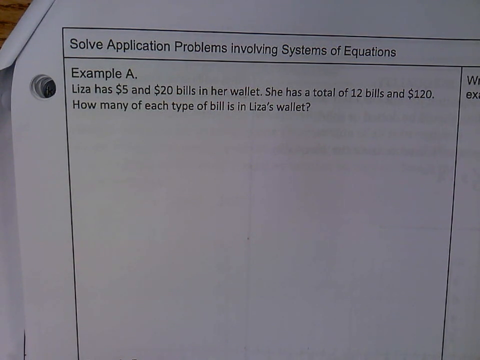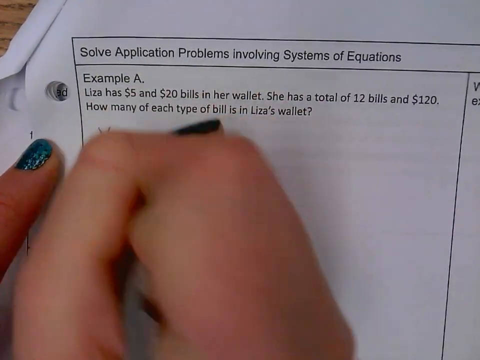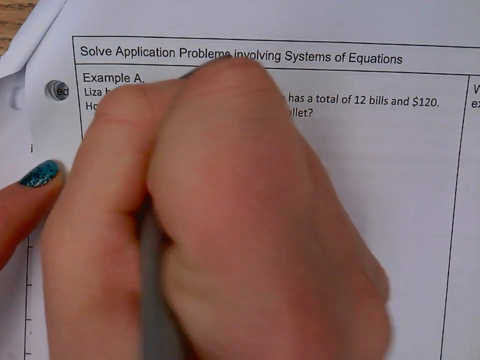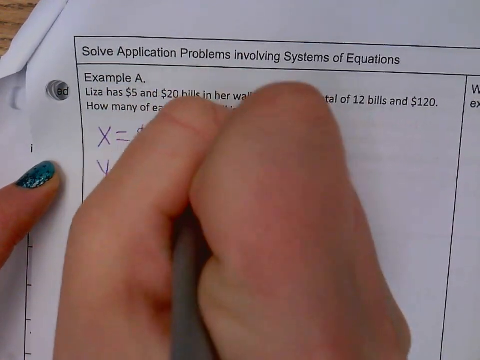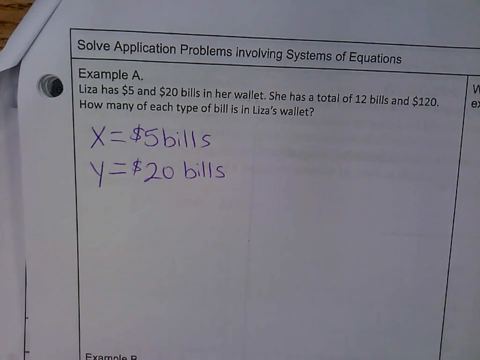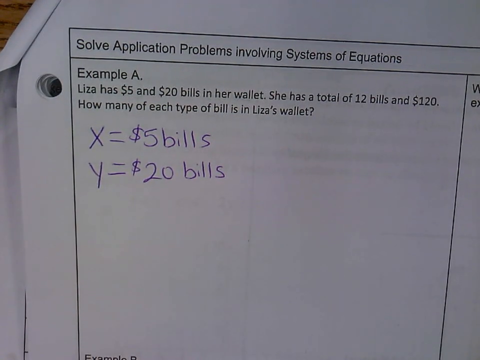So your first step is you have to decide what two variables you have in this problem. I have how many $5 bills and how many $20 bills. And you could guess and check. I mean, I have 10 of this and 2 of this, or 6 of this and 6 of this. Does that add up to the right amount of money? But we're trying to practice the algebra.